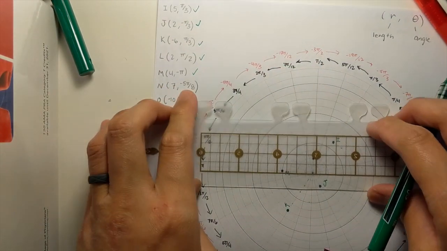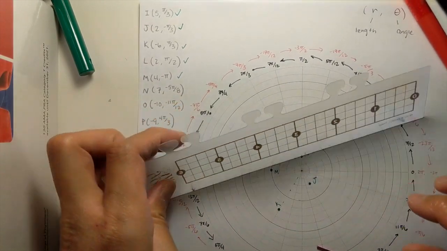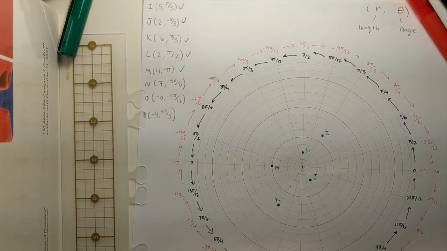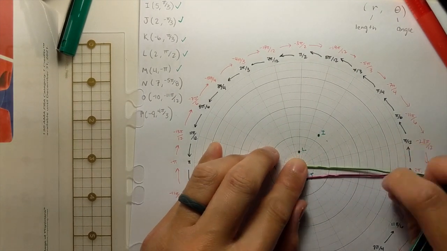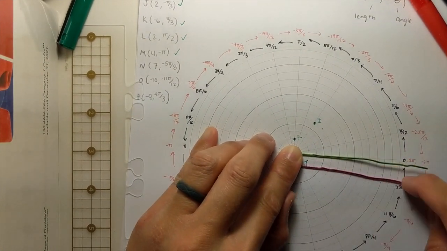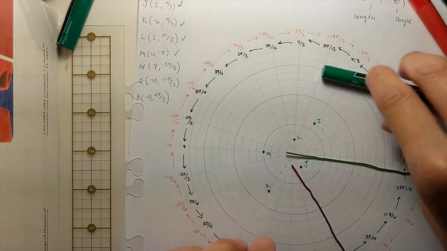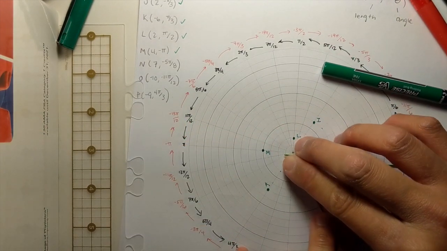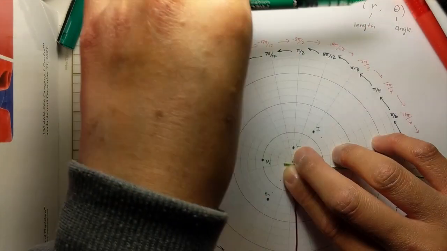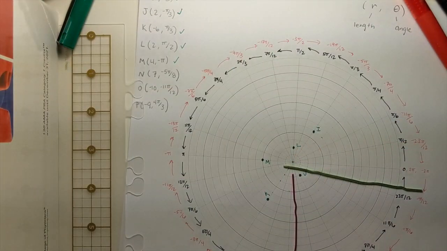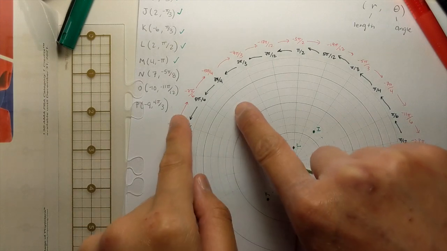Okay. The next one, negative 5 pi over 8. So negative again. So we're starting here. Negative 5 pi over 8. So we're going down wherever 5 pi over 8 is. Can't quite remember from radians. 5 pi over 8, where are you?